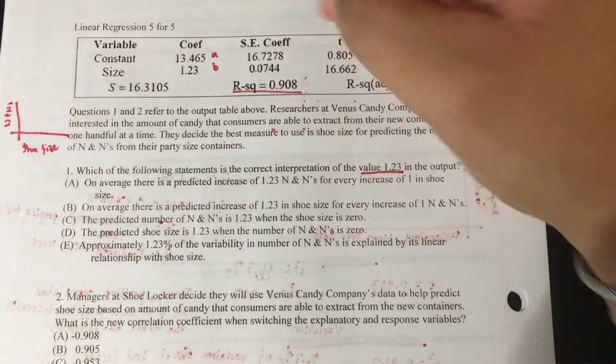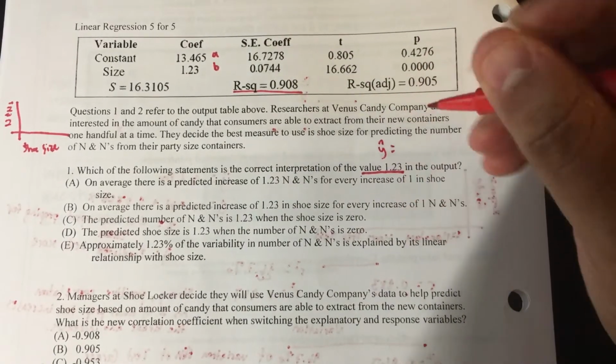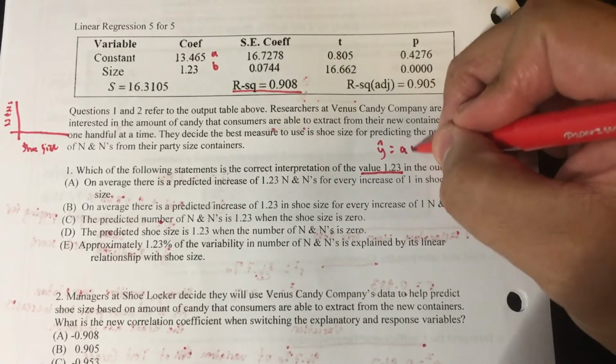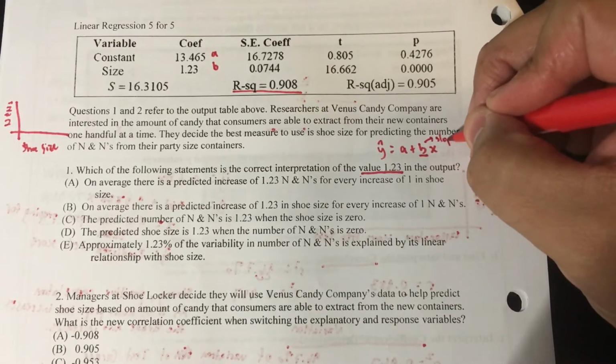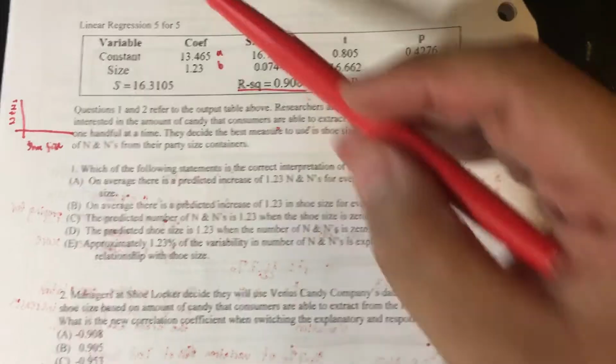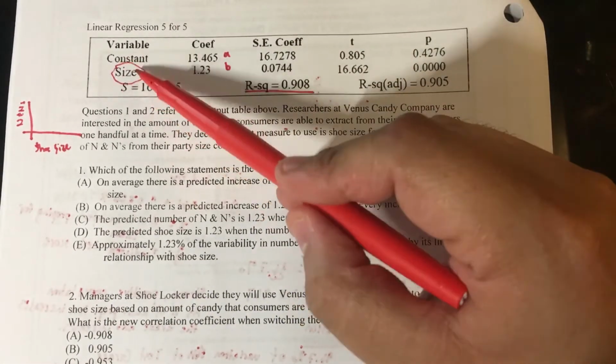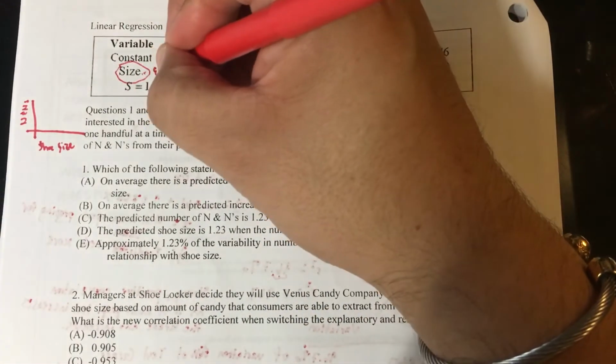Okay, and so the first question is, what's the correct interpretation of the value of 1.23? So remember, when I'm dealing with this equation, it is a plus bx, where b is the slope. So I'm asked to interpret the slope. So the shoe size is the explanatory.